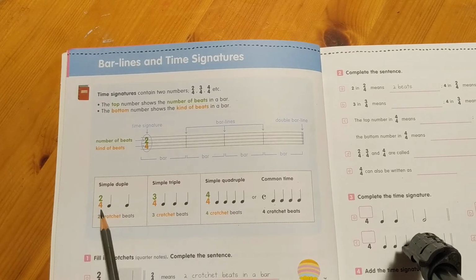Right. Now, the bottom number, this 4, is like a code for crotchets. You can see that 4 and crotchet is orange there. The reason that 4 is code for crotchets is because a semibreve is our longest note. It lasts for 4 beats, and therefore 4 crotchets fit into our longest note. Slightly confusing, but for now just remember that 4 is code for crotchets.